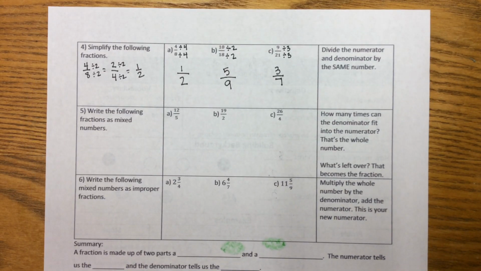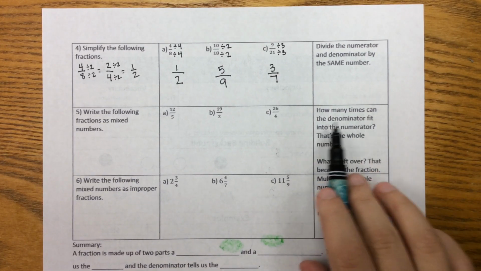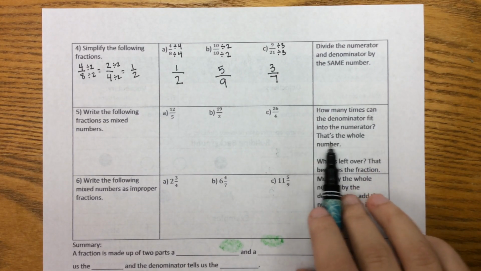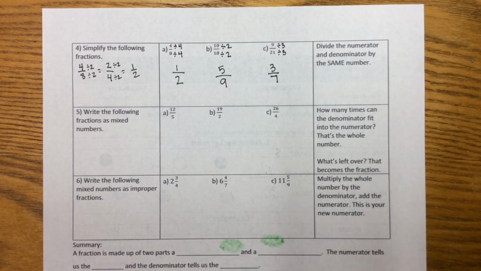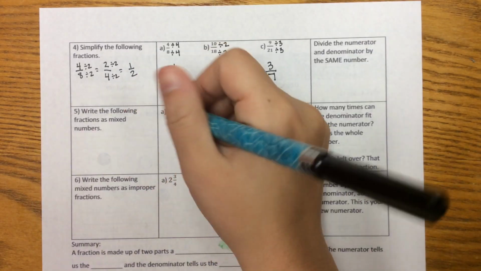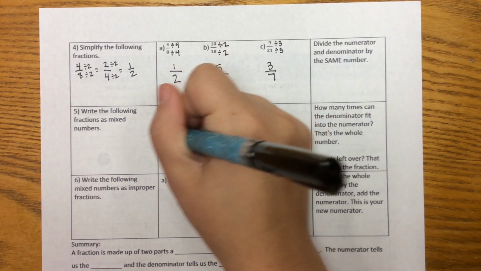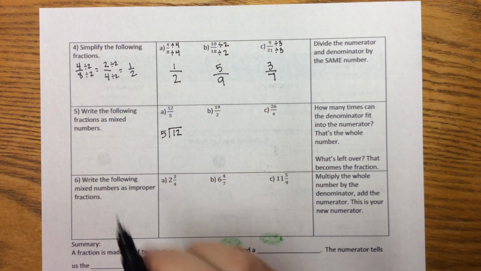Okay, number 5, we're going to write the following fractions as mixed numbers. So we're going to think, how many times can the denominator fit into the numerator? That's the whole number. And we ask ourselves what's left over. That becomes the fraction. Okay, so we can actually think about this as a division sign. So if I do 12 divided by 5, 5 goes into 12 how many times?